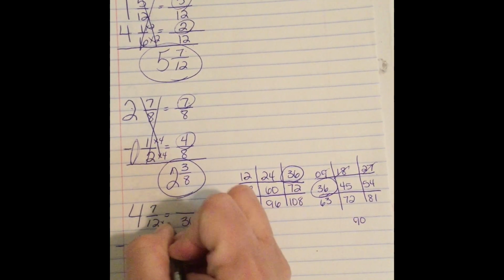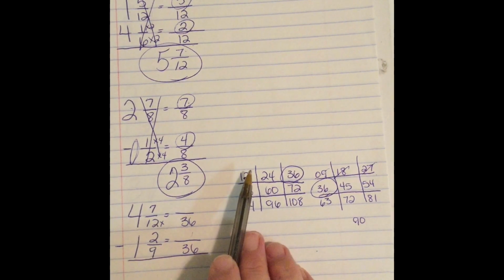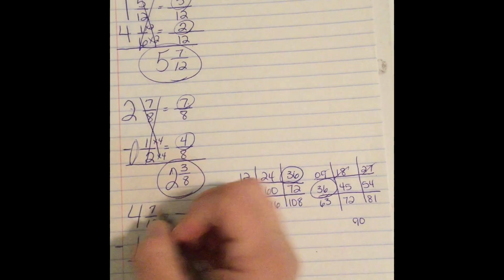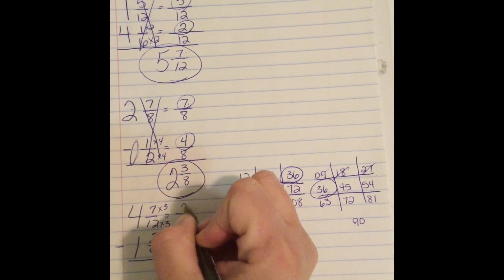Okay, 7/12 equals something over 36. 12 equals 36 when I multiply it times 1, 2, 3. So then I'm going to multiply the numerator by 3. 7 times 3 is 21.